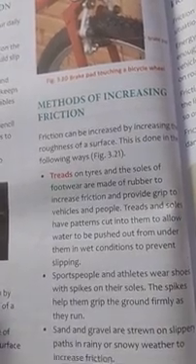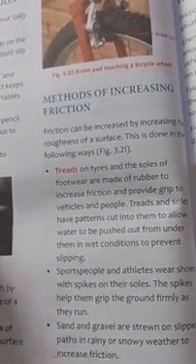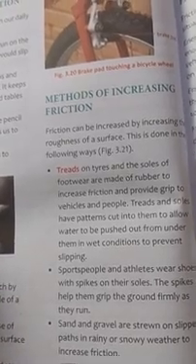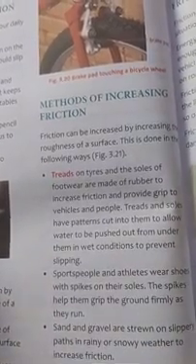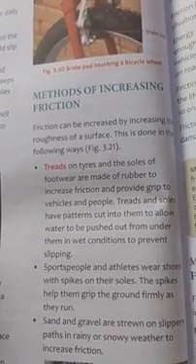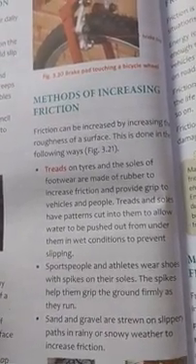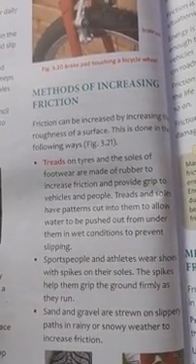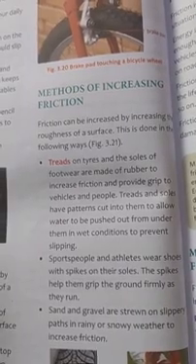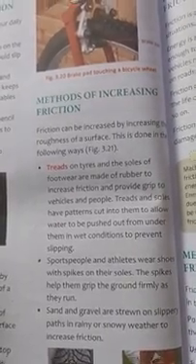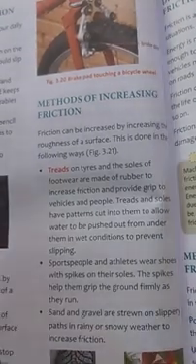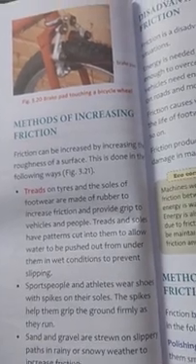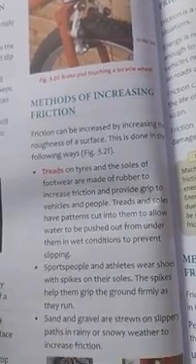Treads and soles have some pattern, some design on the tire and sole, so as to allow the water to push out from under them in wet conditions to prevent slip. Sports people and athletes wear shoes with spikes on their sole. The spikes help them grip the ground firmly as they run. Sand and gravel are strewn on a slippery path in rainy or snowy weather so as to increase the friction.